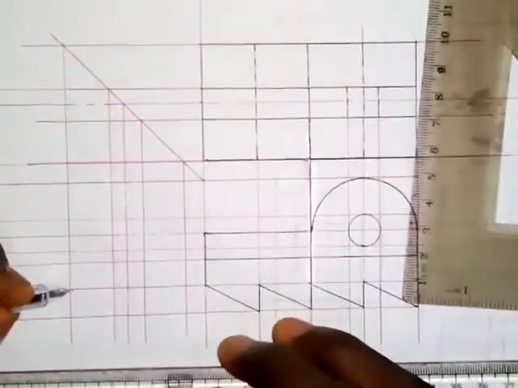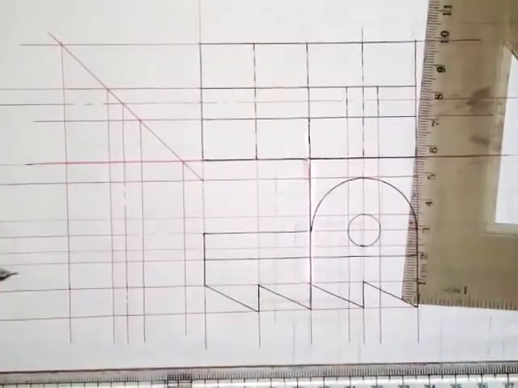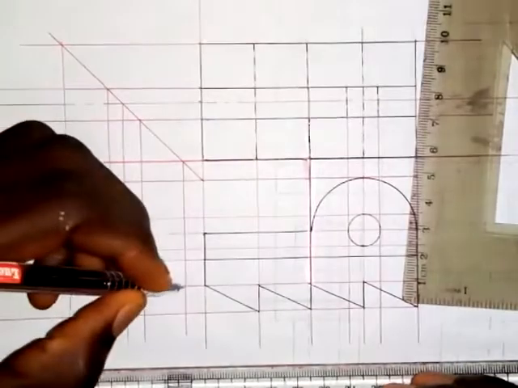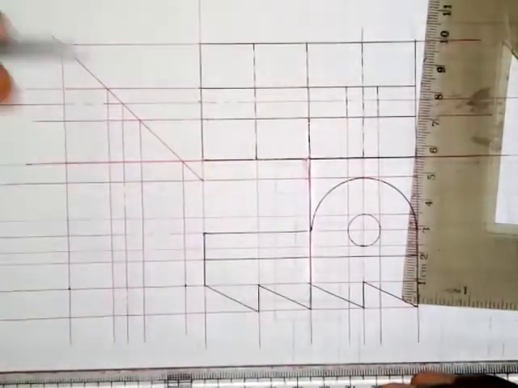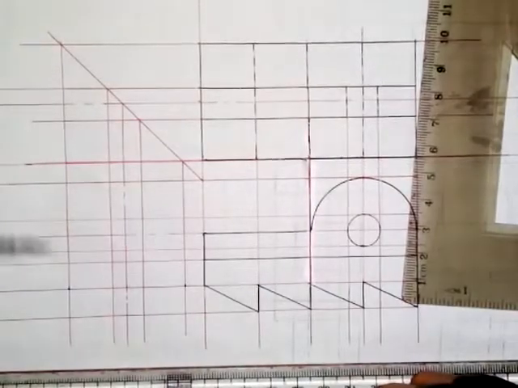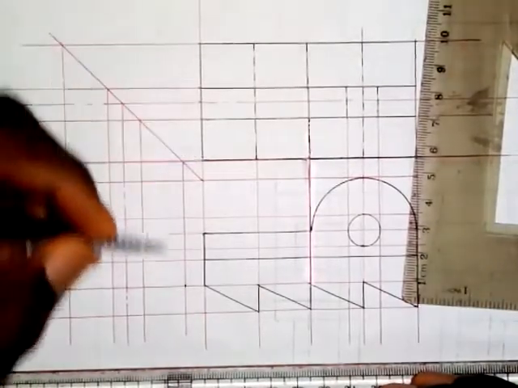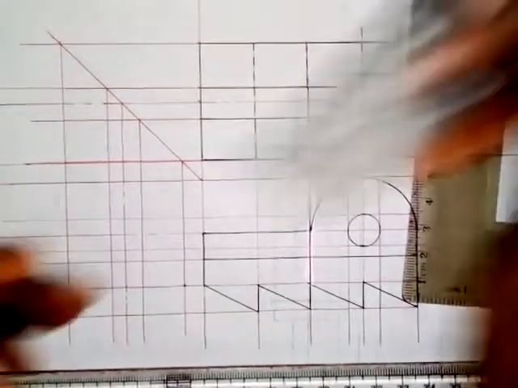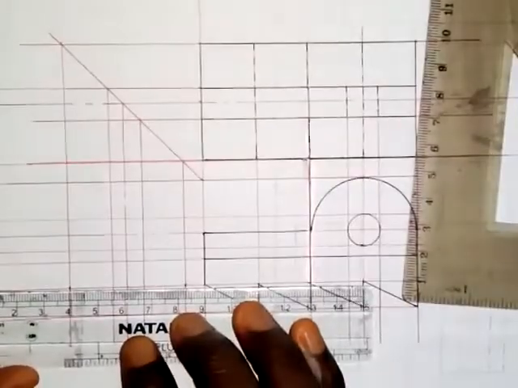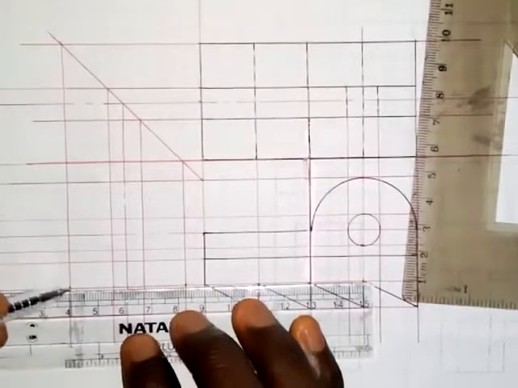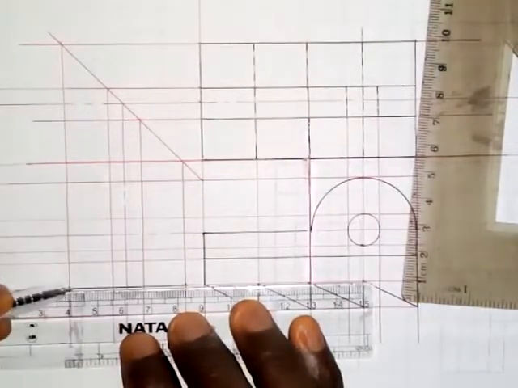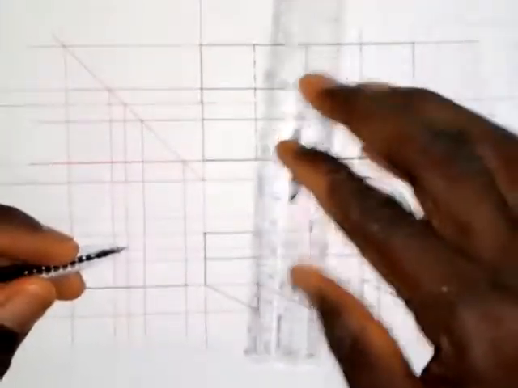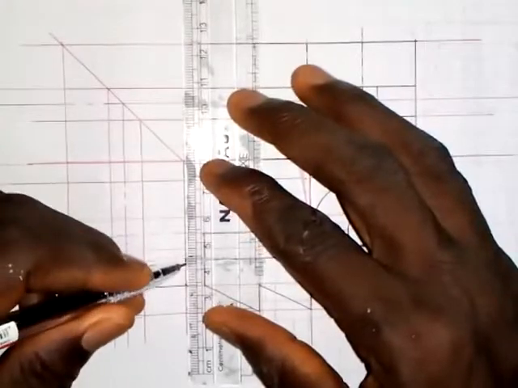So this is the distance from here to here. Look at it. So I'm going to trace it. So coming from here down, this is the point, and from here down, this is the point. And I'm going to make this line a thick line. So this is a thick line from here to here. Okay. And also, I will draw it up to this point.